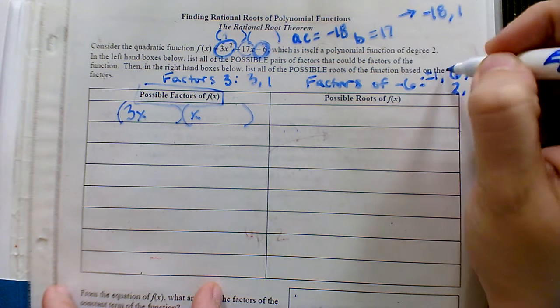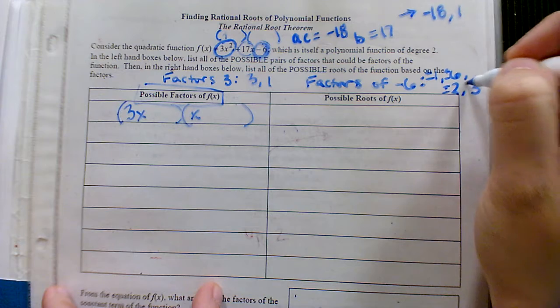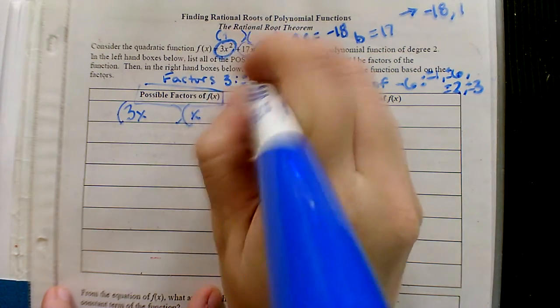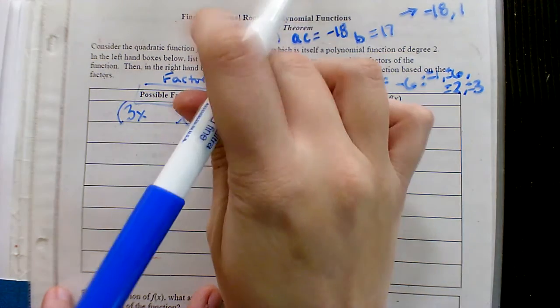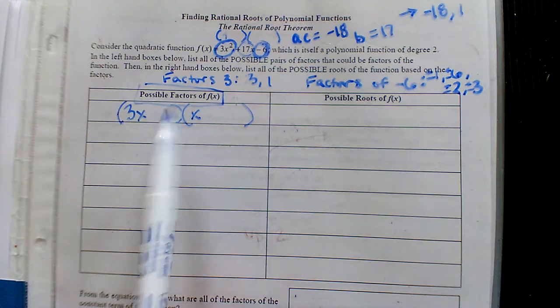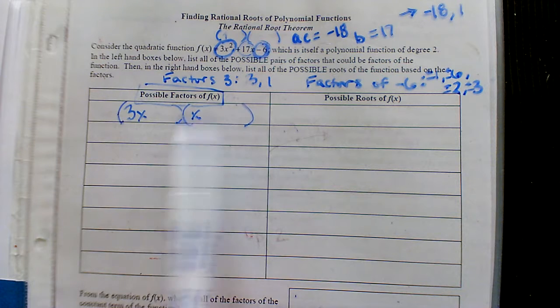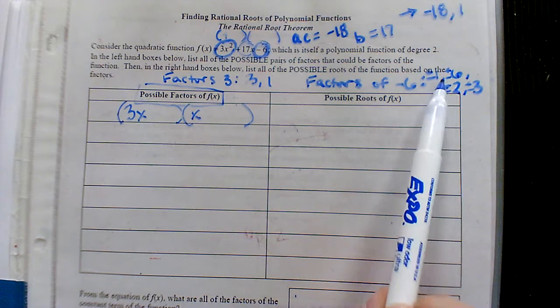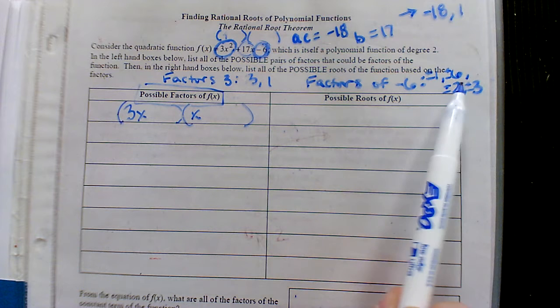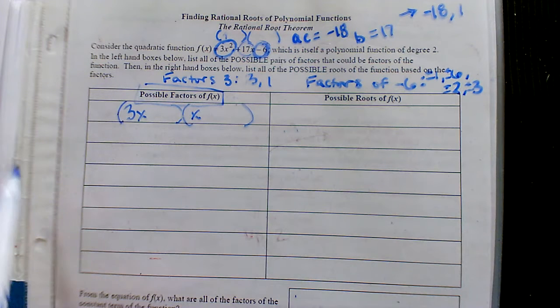Maybe we'll put plus or minuses in front of all of those. We should probably do the same thing here for 3, right? Well, maybe we'll just leave those as 3 and 1. So we have these possible factors that could be listed for these last terms. Maybe we have a 1 and a negative 6. Maybe we have a negative 2 and a positive 3.